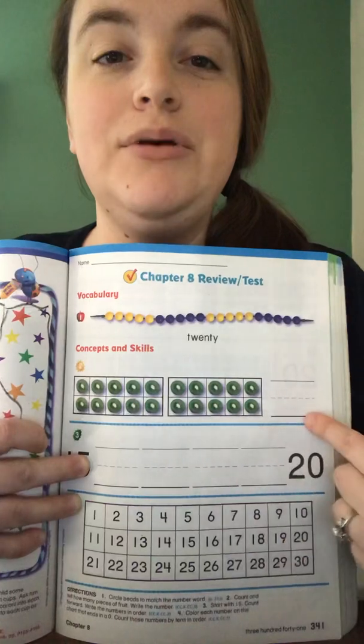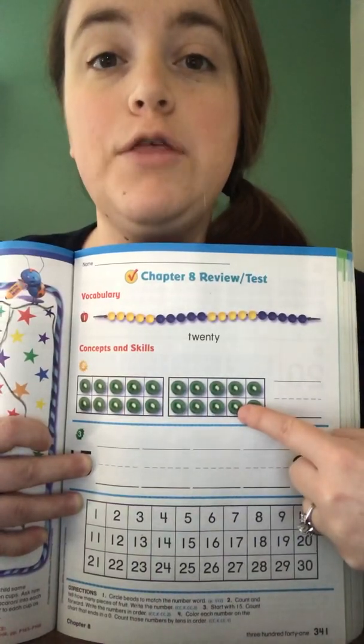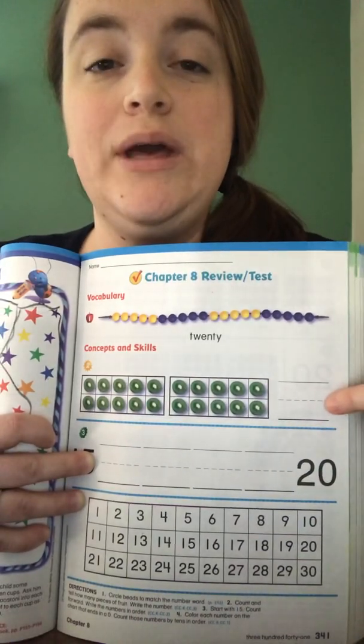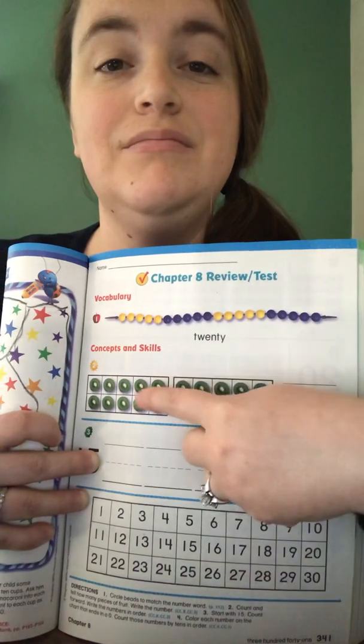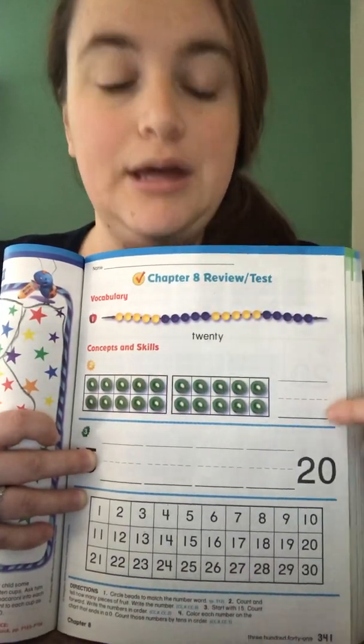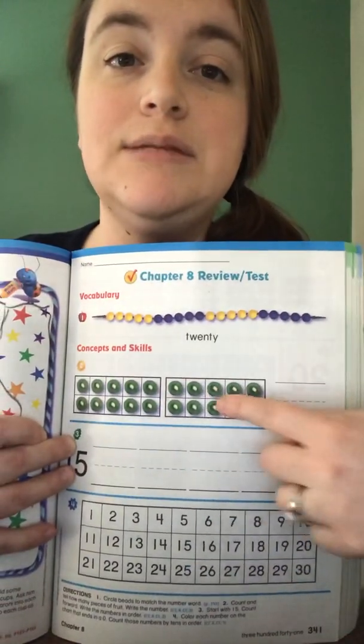Come down here to number 2. We have 2 10 frames. They are both full. How many is it showing us? 2 10 frames, they are both full. What is that number? How many, I think they are pieces of kiwi. How many kiwis do we have?